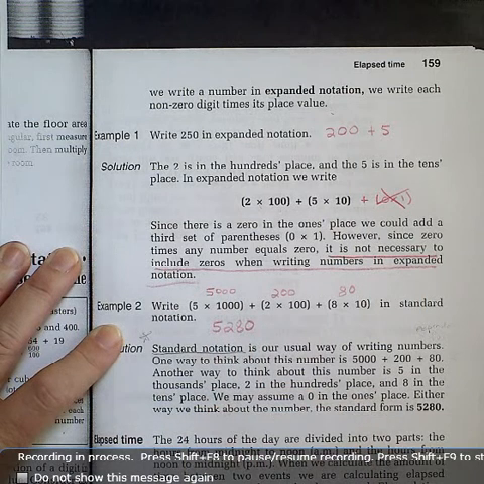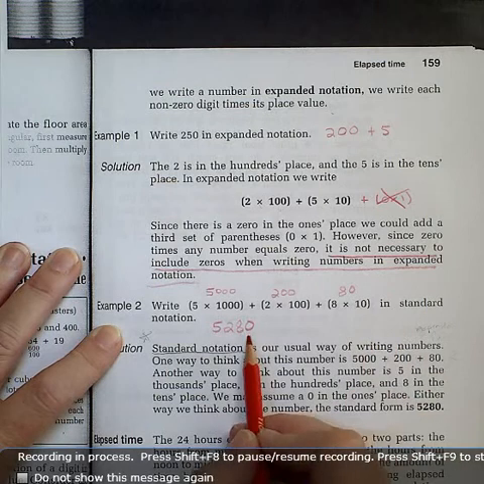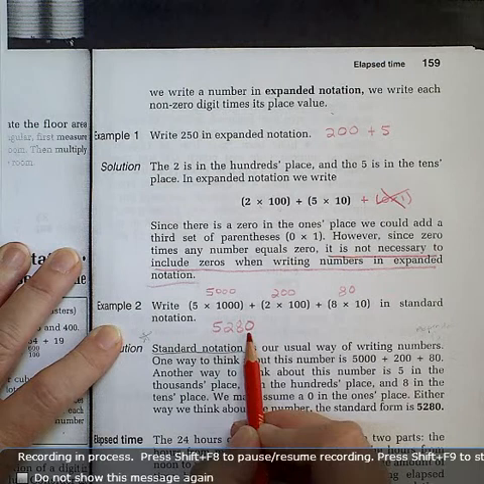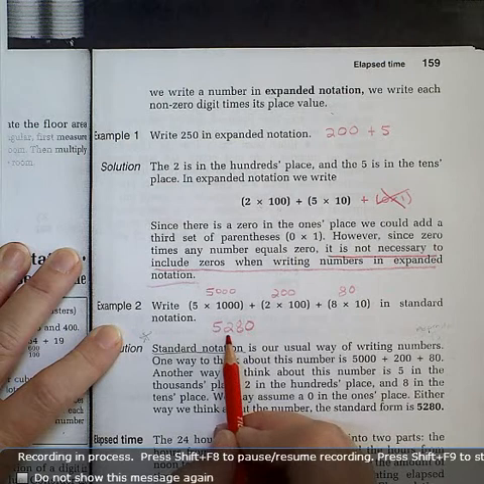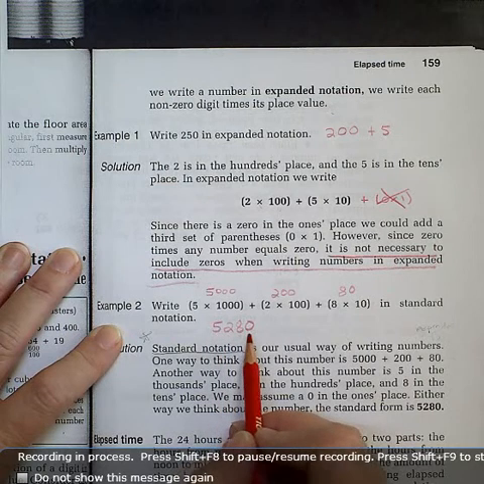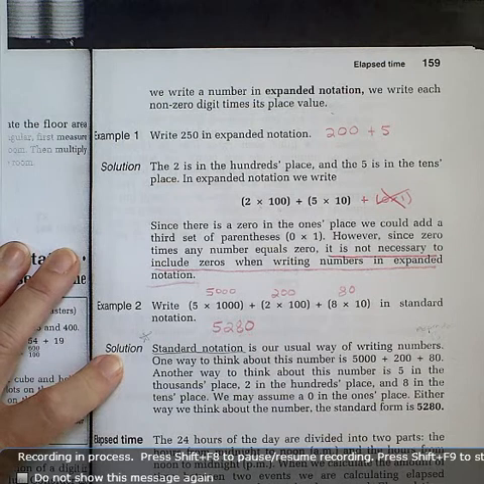Notice that even though there are 0 ones, it's still important to write the 0 in standard notation in order to make sure the 5 is in the thousands place, the 2 is in the hundreds, the 8 is in the tens, and then the 0 is in the ones. I believe this is all review for you. I think you'll pick it up very quickly and easily.